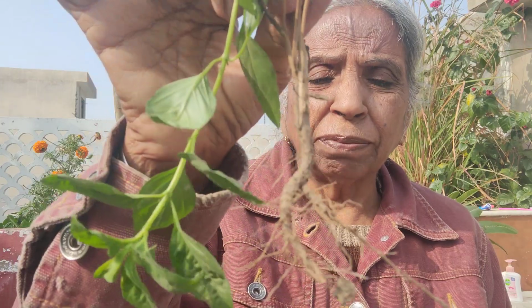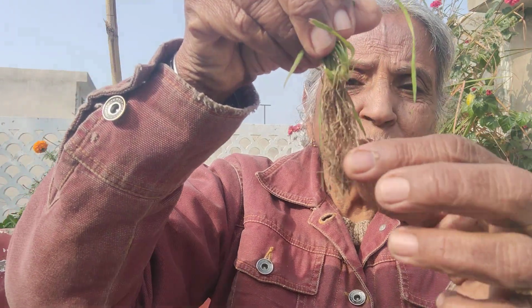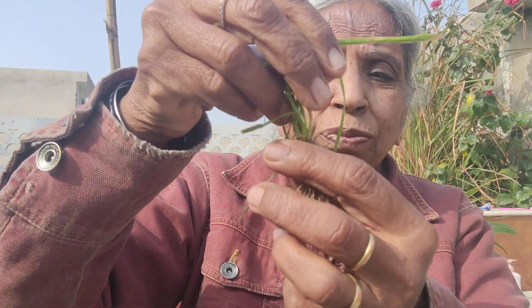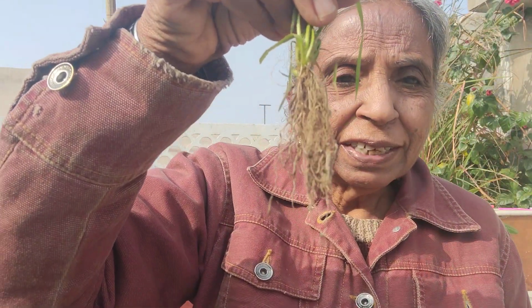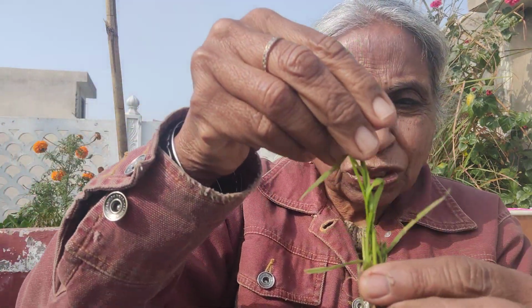In the fibrous root system, the primary root is short-lived, and is replaced by fiber-like roots. This is the characteristic of monocot plants. A bunch of fibers arise from the base of the stem. This is called the fibrous root.